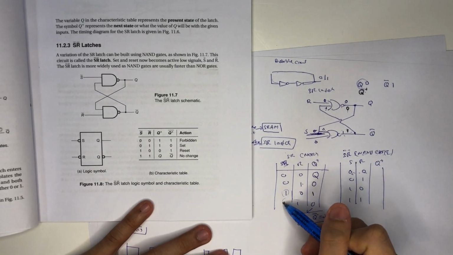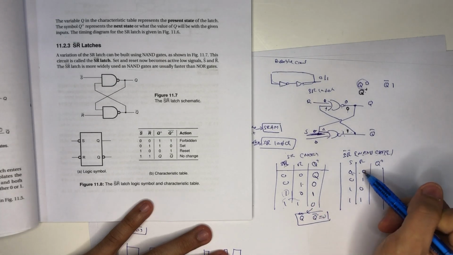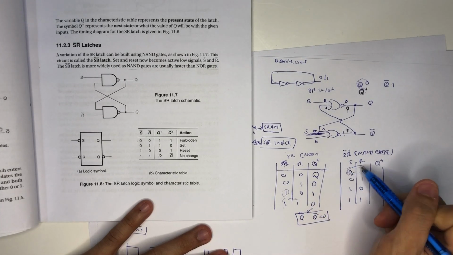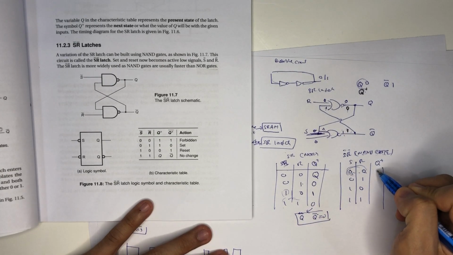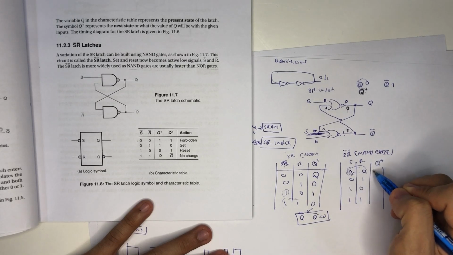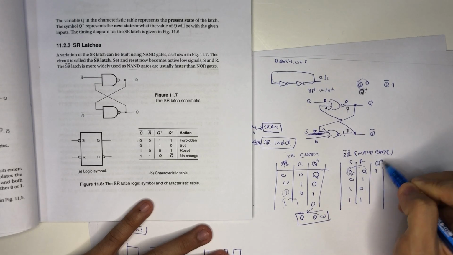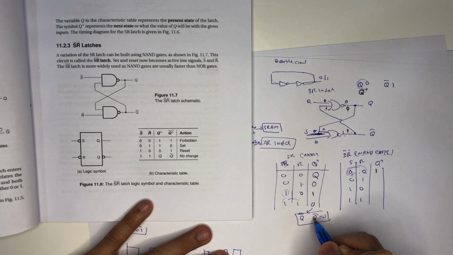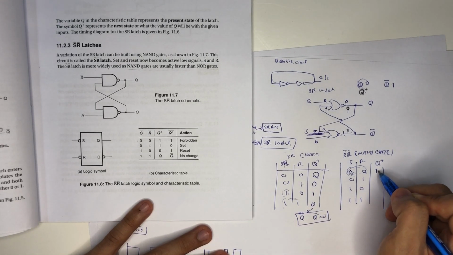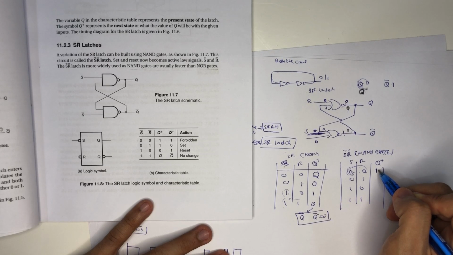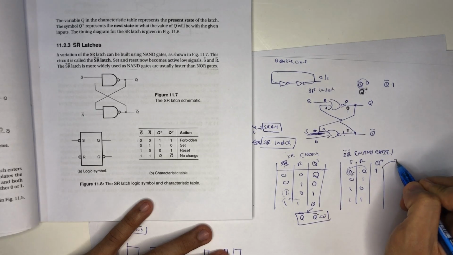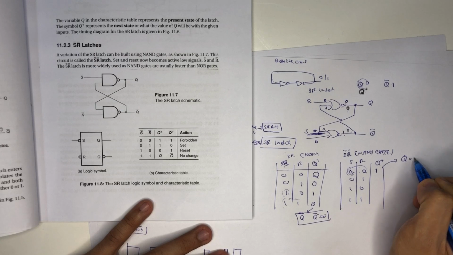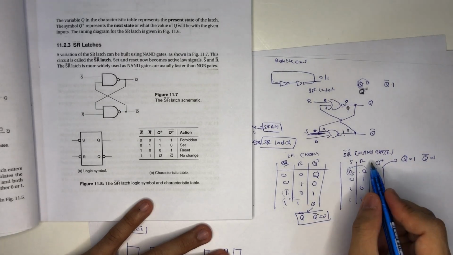This one is when you have both 1, it will be forbidden. But this one, if you have both 0, it is forbidden. This one is forbidden with 0 at both outputs. This one is forbidden at both outputs with value of 1. It means you have Q equals 1 and Q bar also equals 1, which is forbidden for the NAND gate.